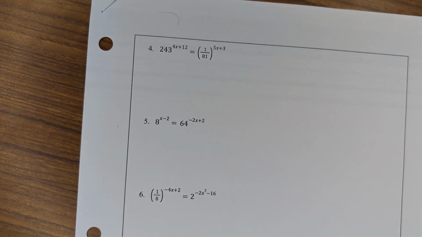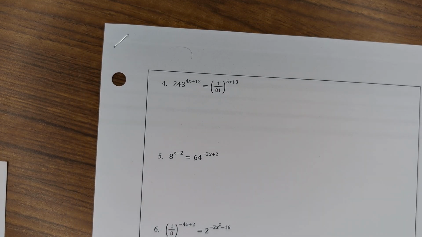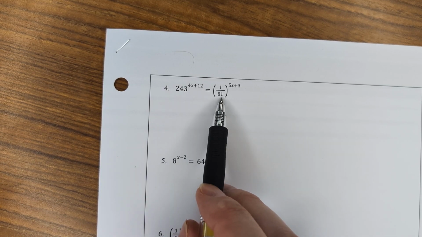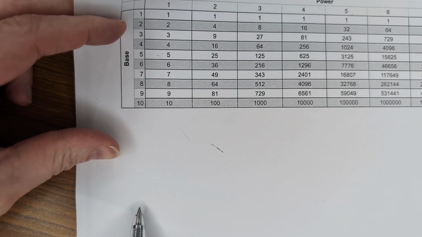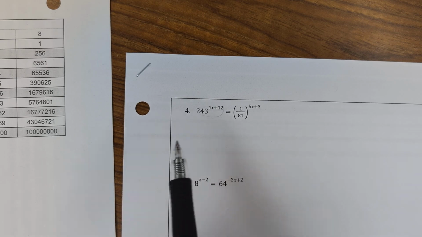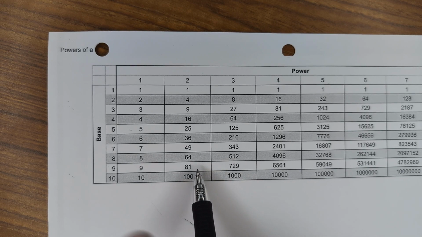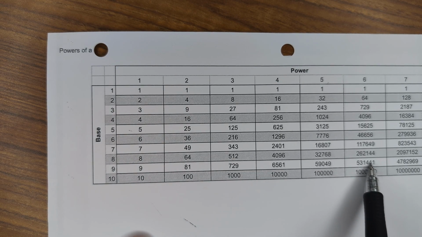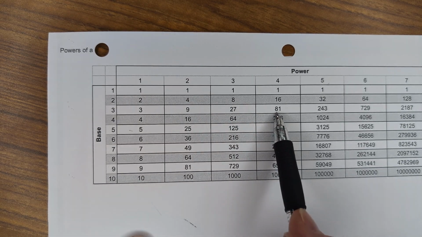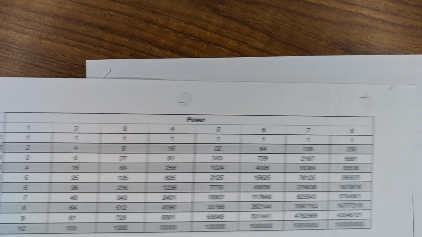All right, 4 introduces a fraction here. Fractions just have negative powers. So 81 is technically the smaller, so we need to try to write 243 as a power of 81. Well, our sheet does not go up to a base of 81, so we probably have to write both numbers as the power of the same thing. So I want to look for a row that has both 243 and 81 in it. There's 81, but no 243 on the row for 9. Where else is 81? There's 81 with 3, and there's also 243. So 81 is 3 to the 4th, 243 is 3 to the 5th.